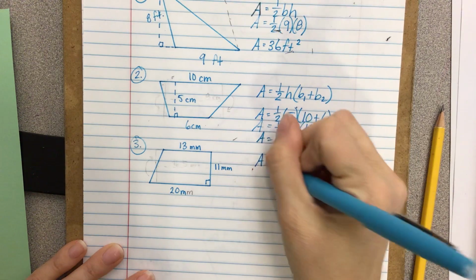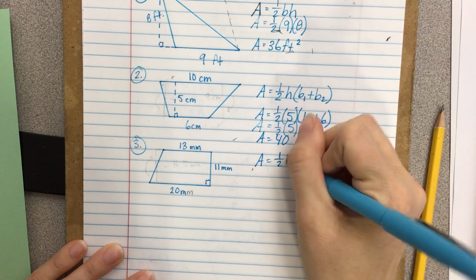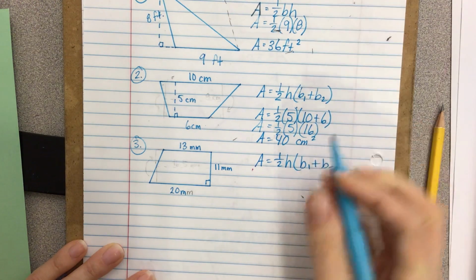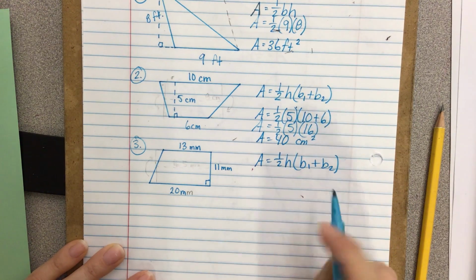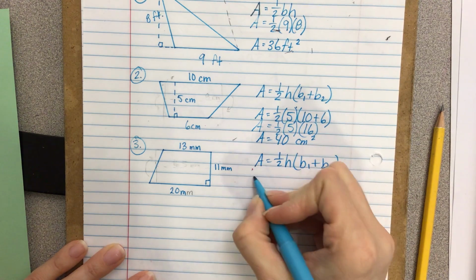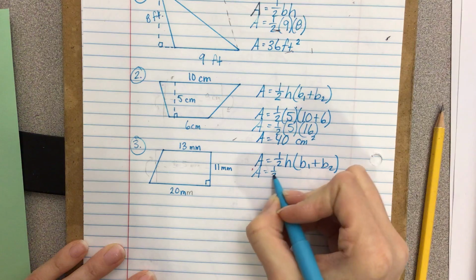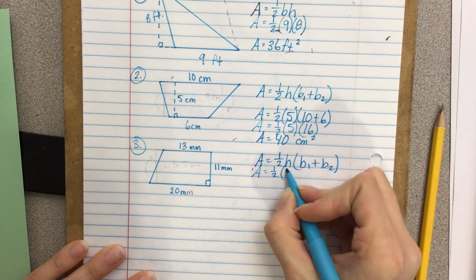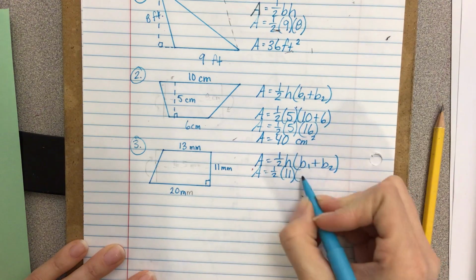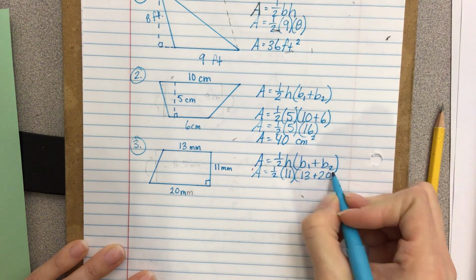Okay, so area is equal to 1/2 the height times base 1 plus base 2. Really, without the height there, you're just averaging your two bases because we add them together and divide by 2. Let's go ahead and plug stuff in. We have 1/2. The height is 11. And the two bases are the ones that are parallel. So this is going to be 13 plus 20.